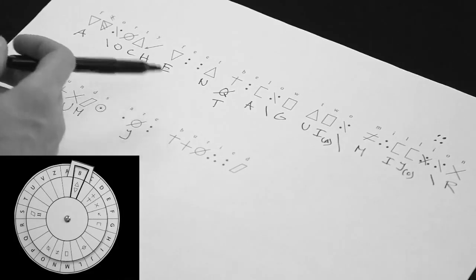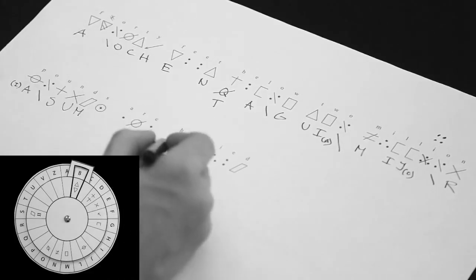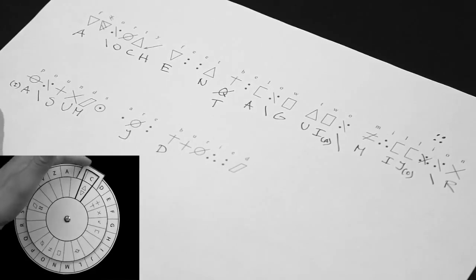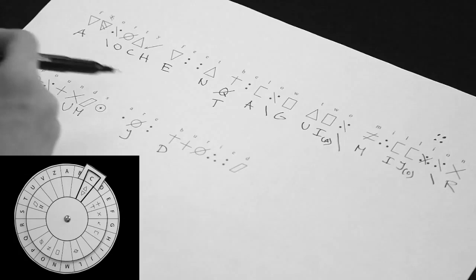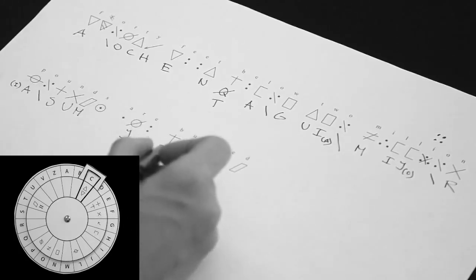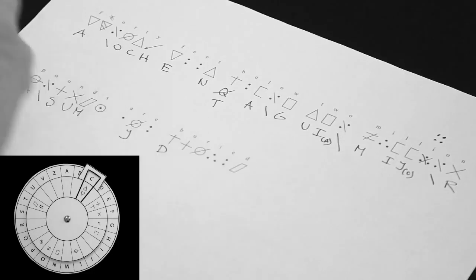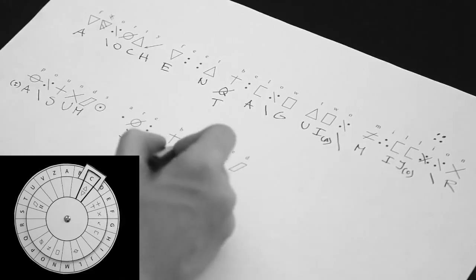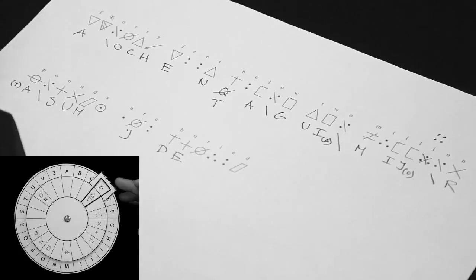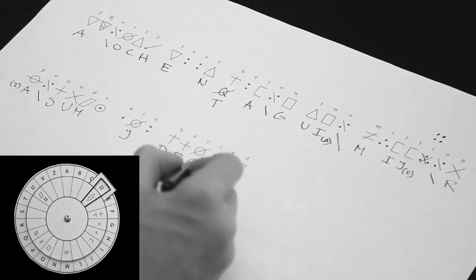And we read the cross symbol, which is a D, one step, and then the plus symbol, which occupy the same slot as the cross, and that is an E here, and then one step, and this other symbol here is a Q.